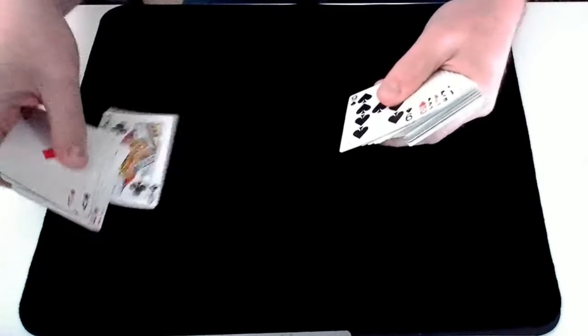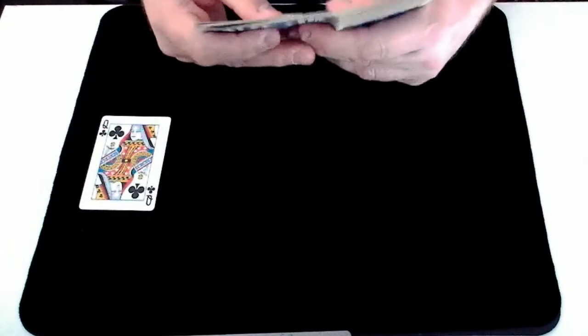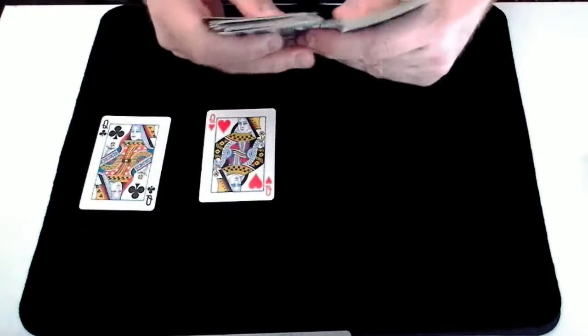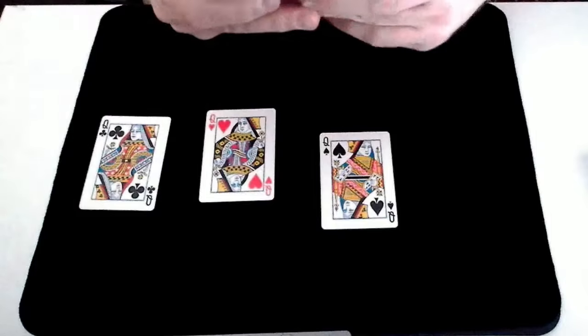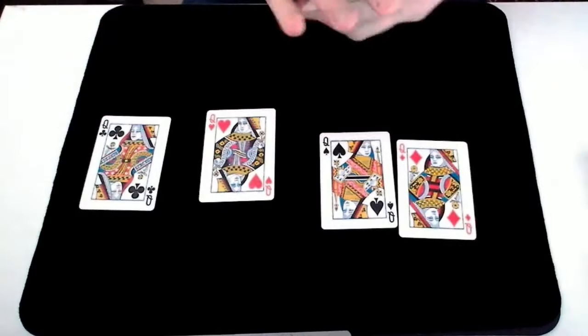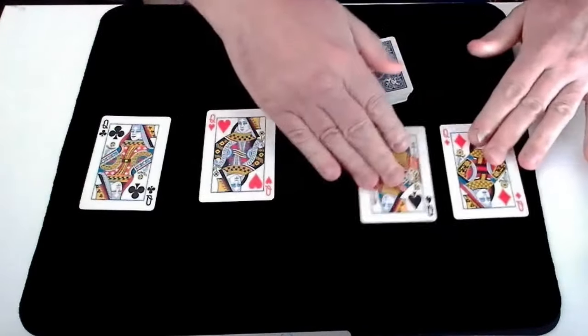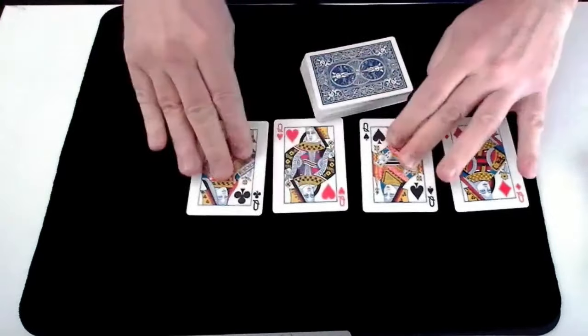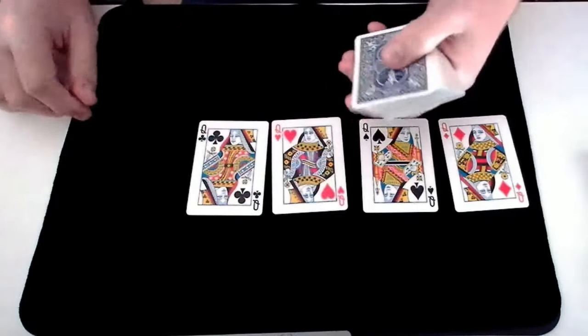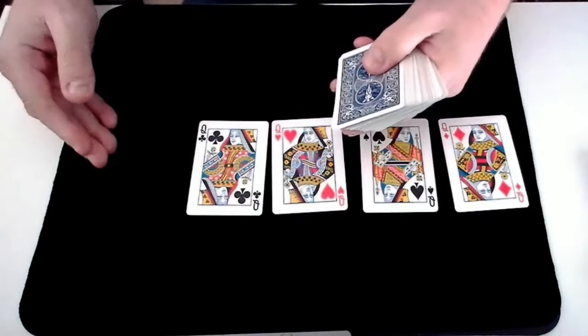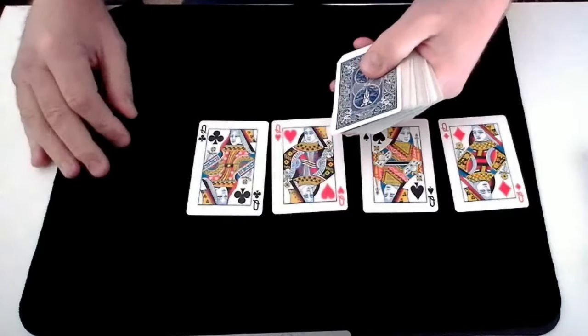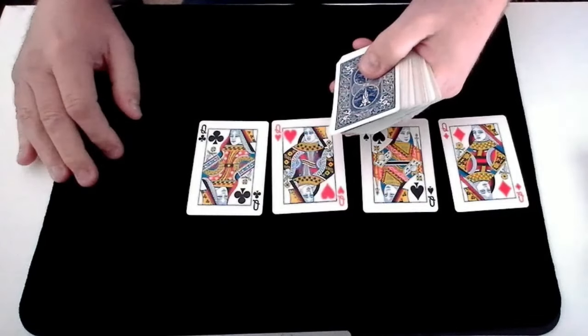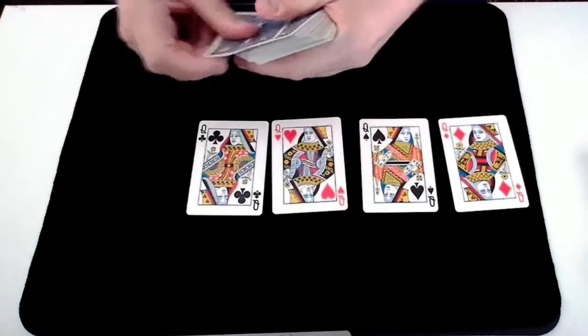Making sure our spectator can't see the face of the cards, and in particular those 4 aces at the bottom, we begin by taking out the 4 queens and placing them on the table in club, heart, spade, diamond order, like this. And then we explain how we're going to count down the cards from 10 to 1, and that our spectator can say stop at any point before we get to 1. And that is really important. They can say stop on 10 or any other number as long as it's before we get to 1, or else the trick won't work.